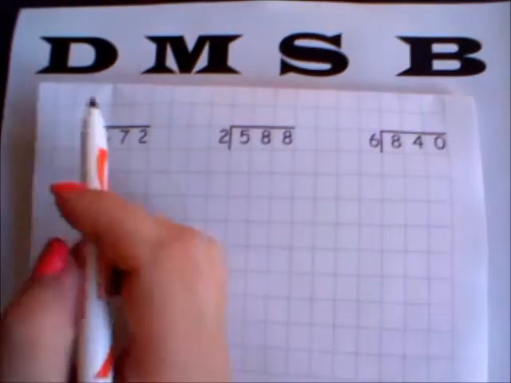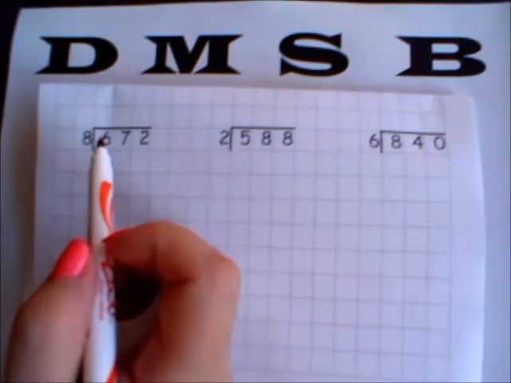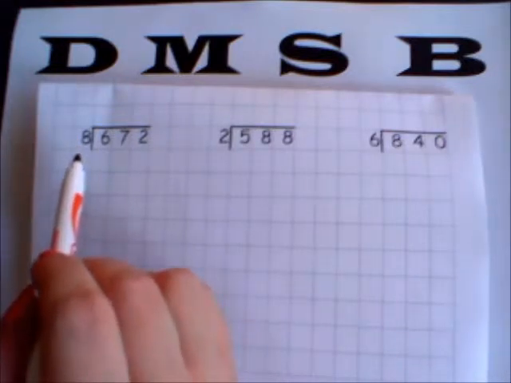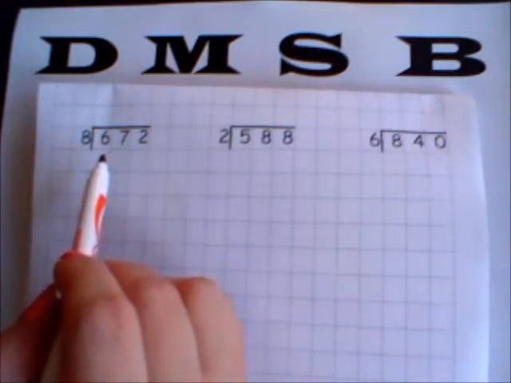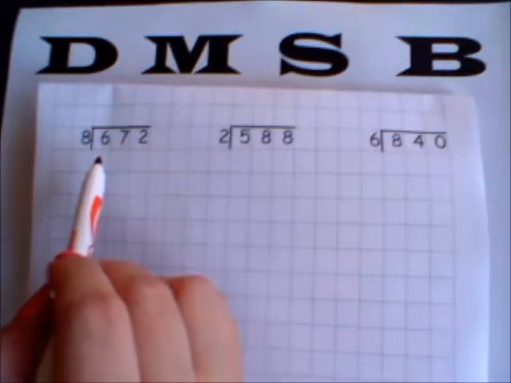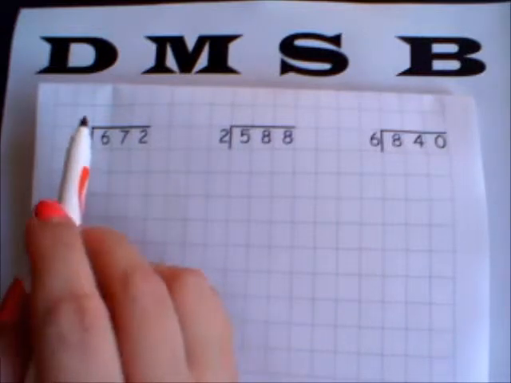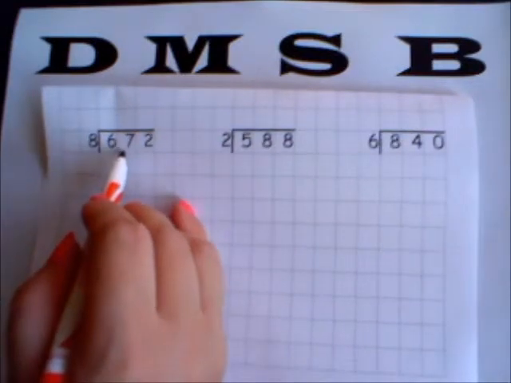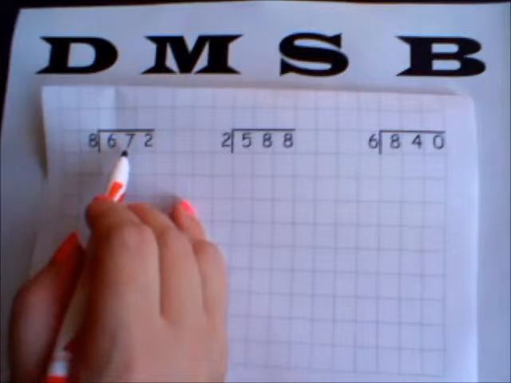All right. So the first thing that we're going to do is divide. We're going to ask ourselves, how many times does 8 go into 6? Well, 8 can't go into 6, right? So in that case, we have to look at the next number. We have to look at the number to the left and put these two digits together.